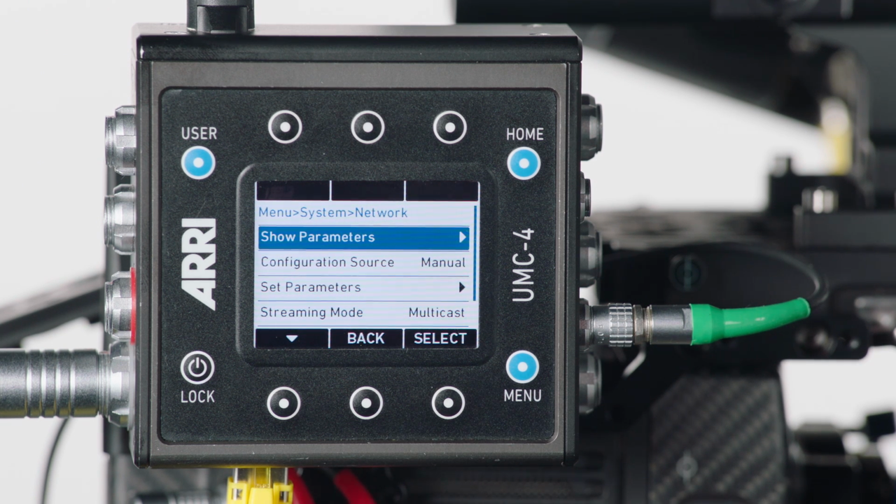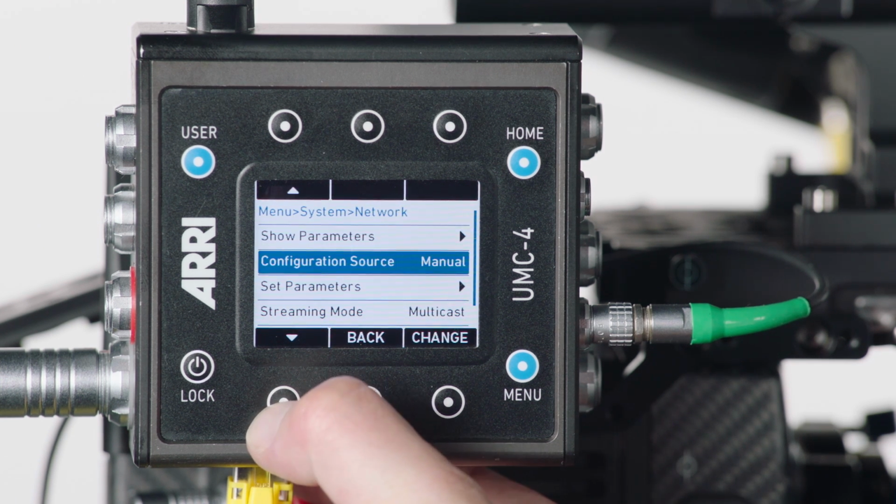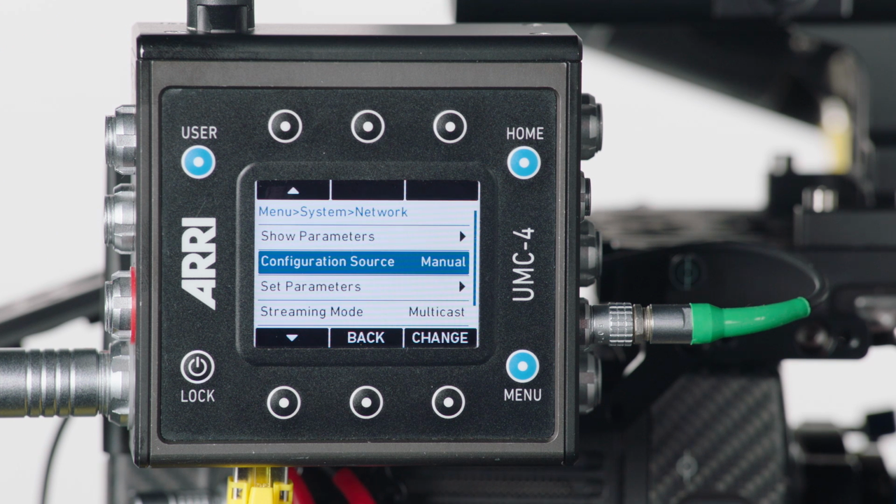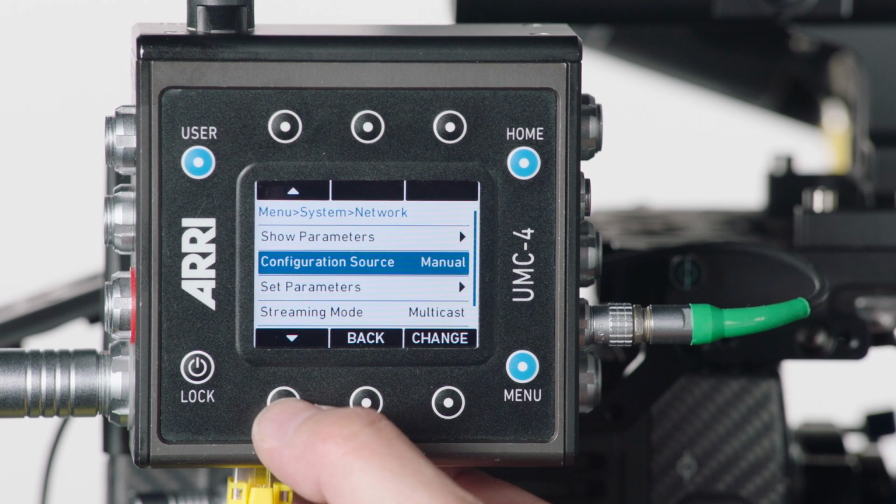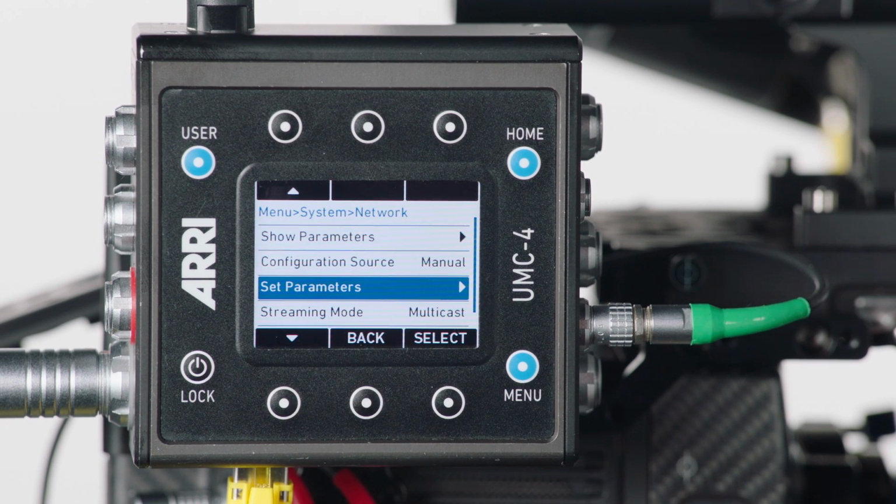The configuration source is the same as it was before in mixed reality productions. So in these big LED volumes, usually you have very precise control over what your network is configured for. So we've set it to manual because that's what most people would do. In the configuration part beneath that, the set parameters, you can set all of your IP addresses, you can set your subnet masks, just as you do with any other device.